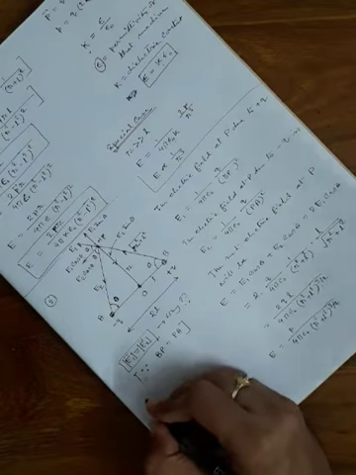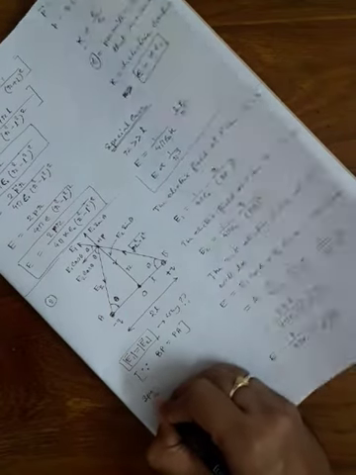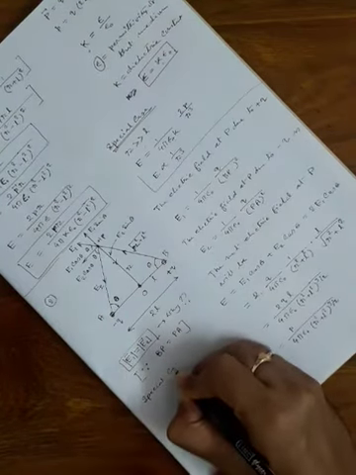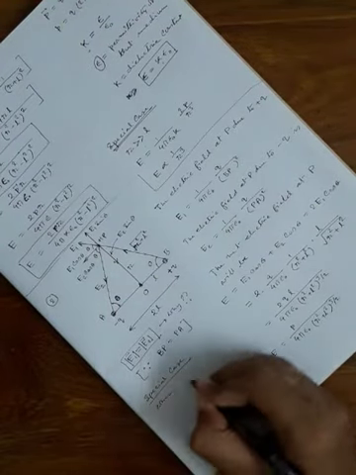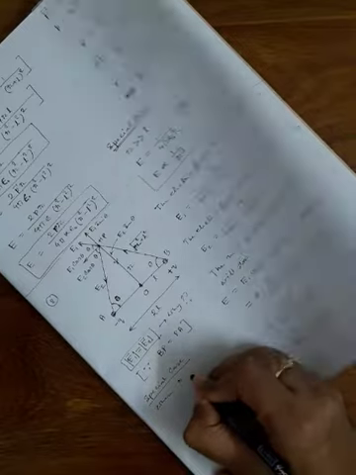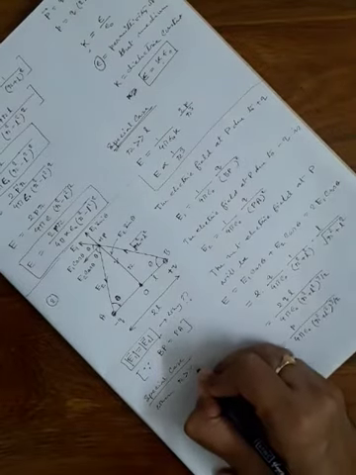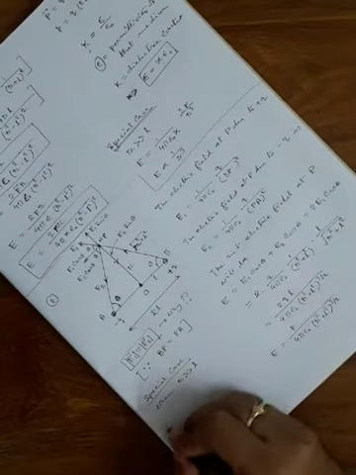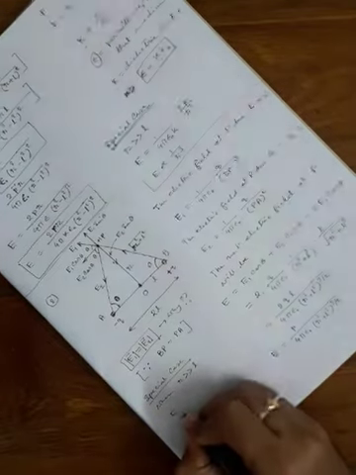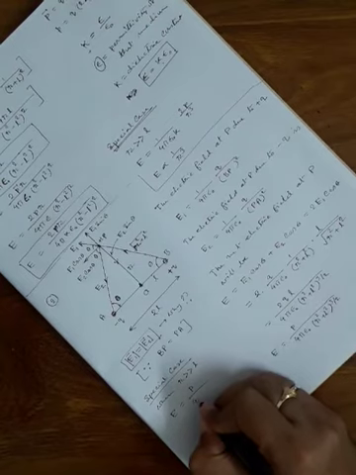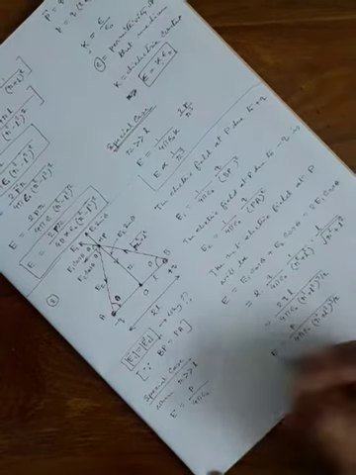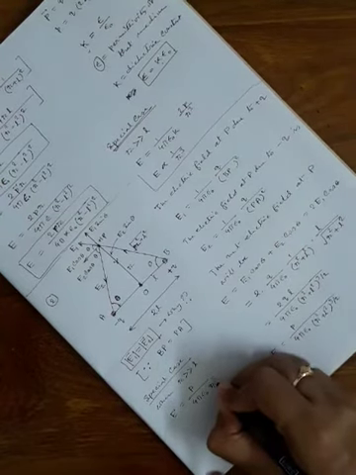Now special case. When R is much greater than L, then E is equal to P by 4 pi epsilon 0 R cube.